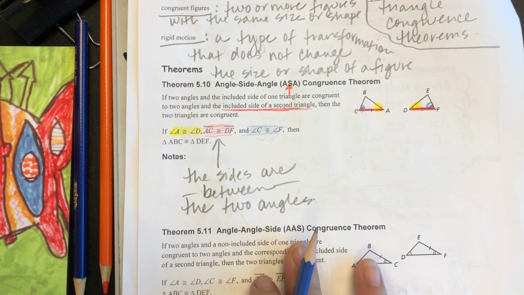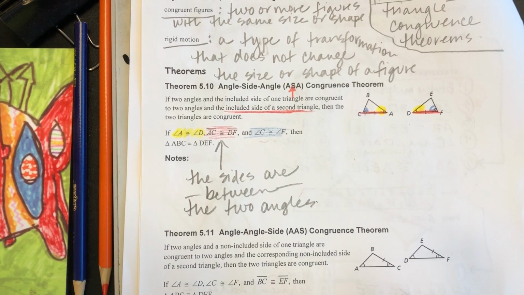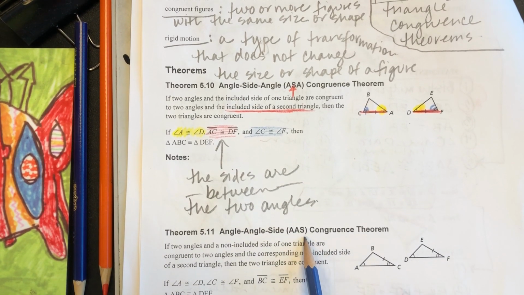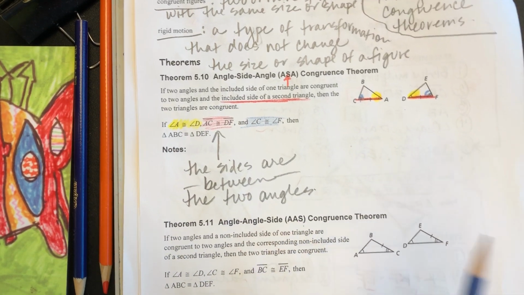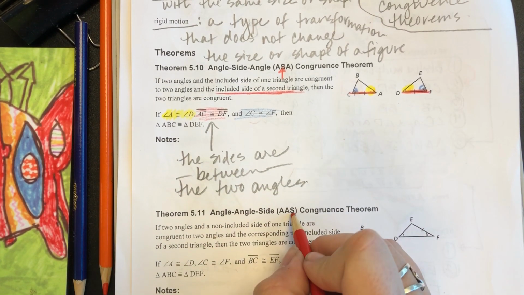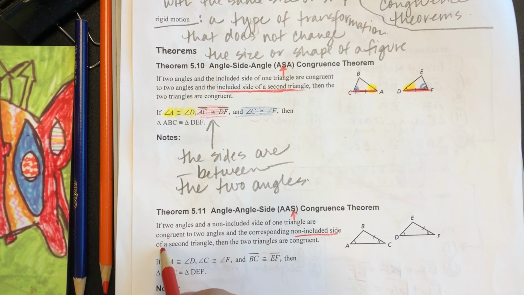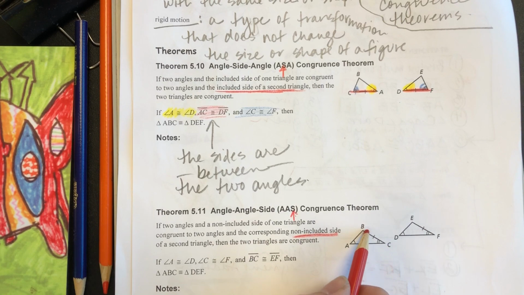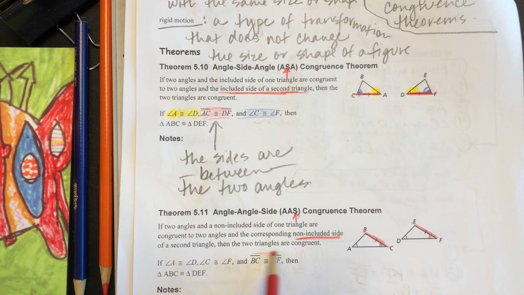And then there's another one with two angles and a side, and that one's the AAS, the idea that the S on the end is a non-included side. On the angle side, we talk about the non-included side of the triangles. So that's our BC and EF here.